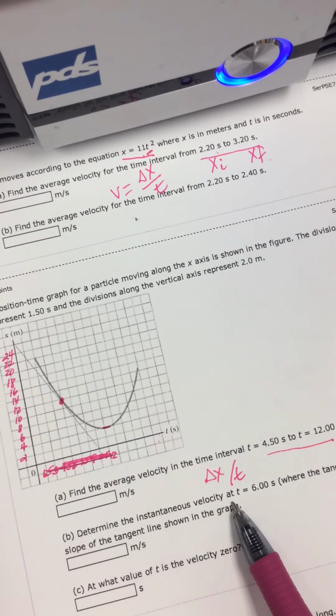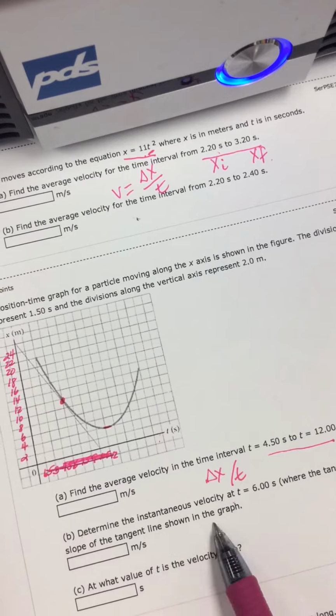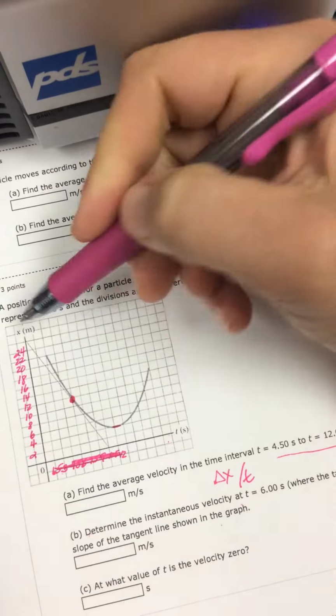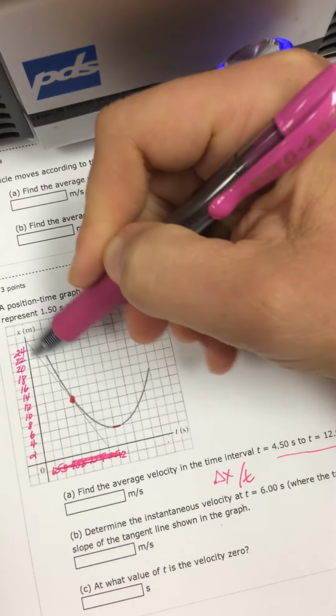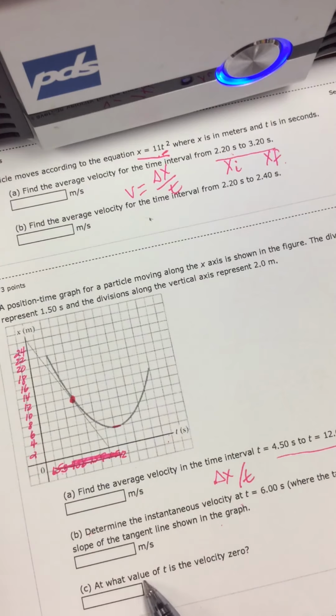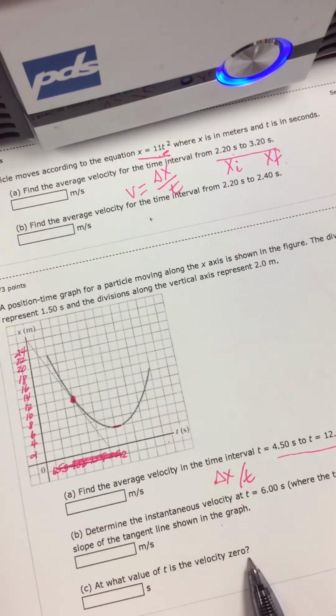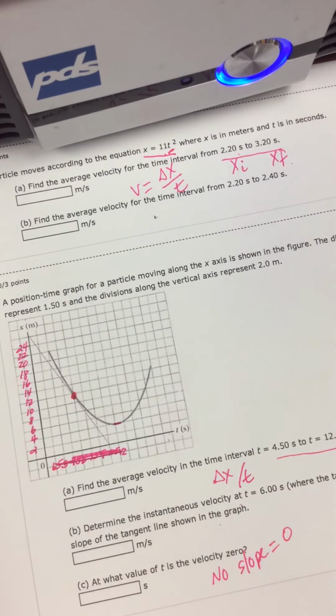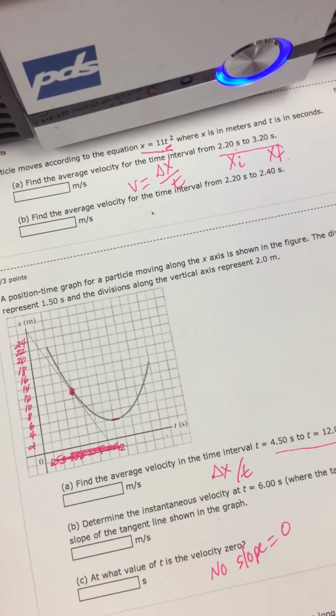Determine your instantaneous velocity by measuring the slope of the tangent line. Now obviously it touches right there, but let's face it, this entire line has the same slope, so don't let that throw you. You can take the slope of that entire line. For what value of t is the velocity 0? You're looking for where you have no slope, or your slope is 0. So look at your curve, tell me where that is, and then read it carefully.